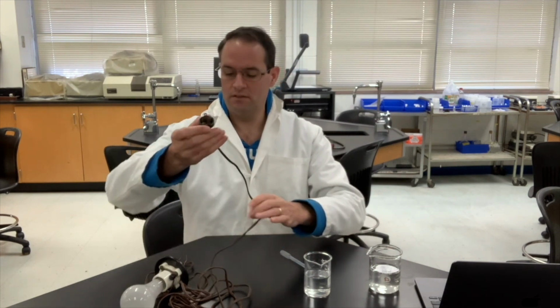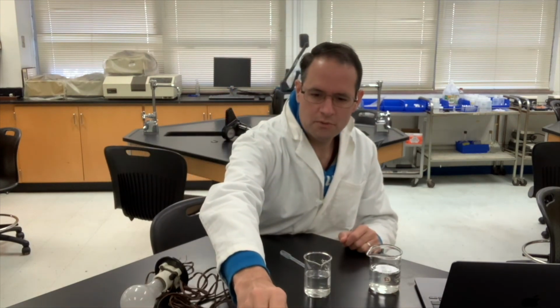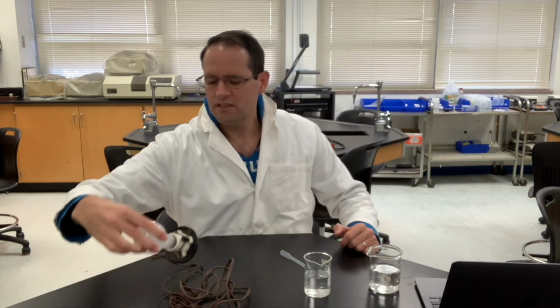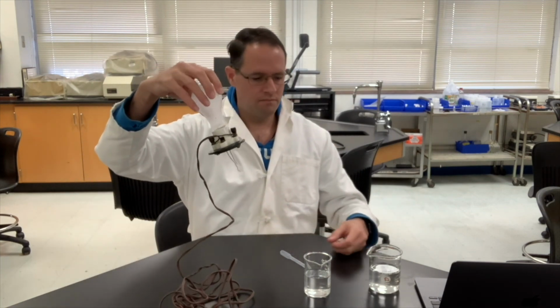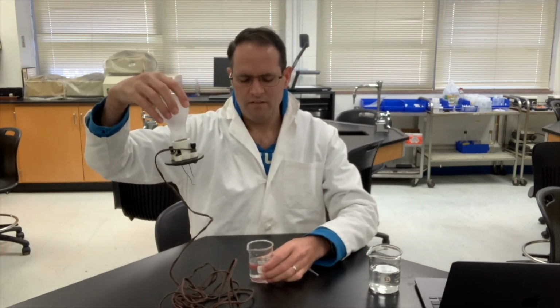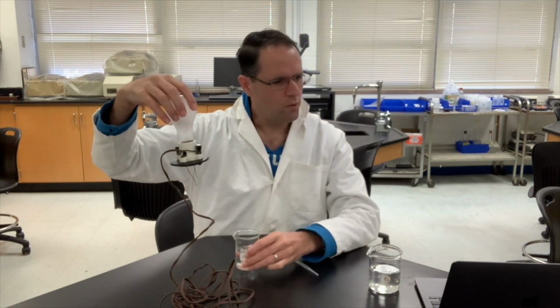So we're gonna do sodium chloride and then sucrose, and then I'll unplug this thing, and then we'll go from there. All right, so this is very dangerous because I could electrocute myself if I touch these wires. So usually I just hold the thing like this. All right, so this is 0.1 molar sodium chloride, NaCl.